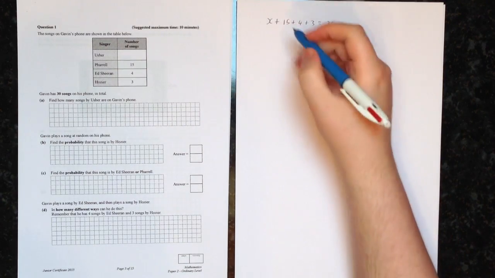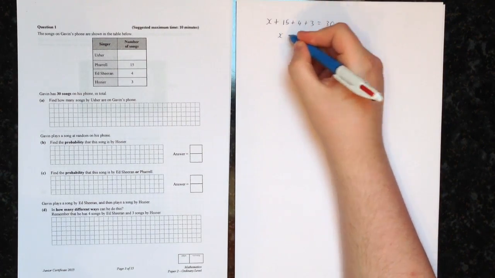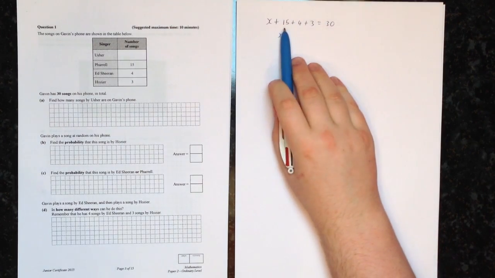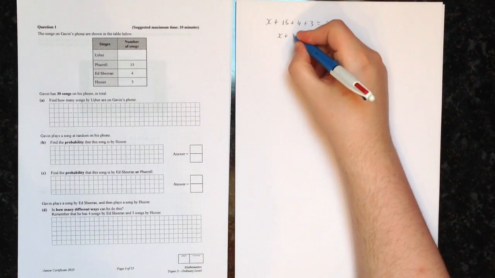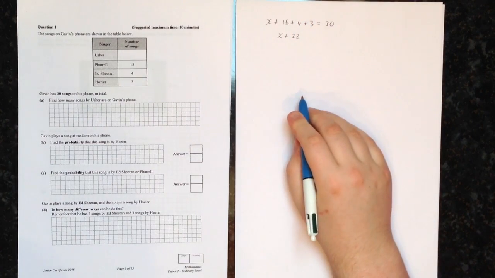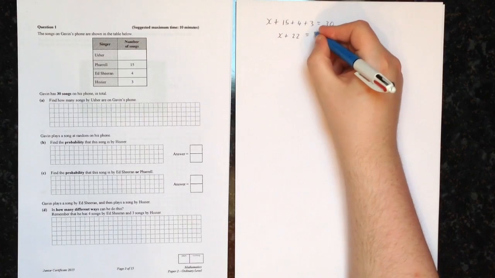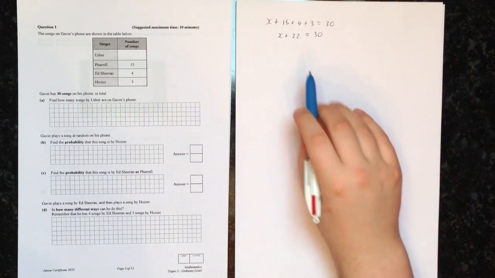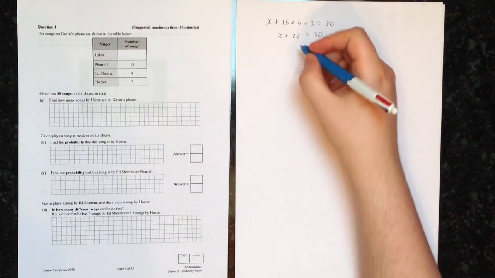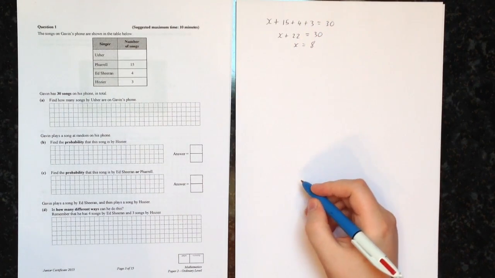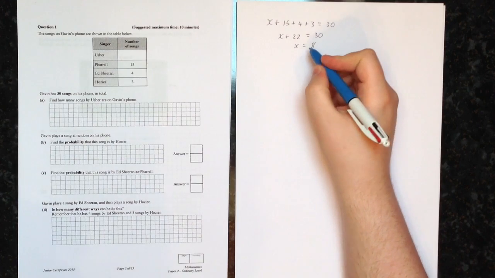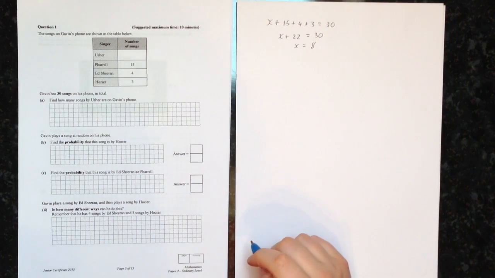Simplifying the left-hand side, X plus 15 plus 4 is 19, plus 3 is 22. So X plus 22 is equal to 30. We can then subtract 22 from both sides to get that X is equal to 8. So Gavin has 8 songs by Usher on his phone.